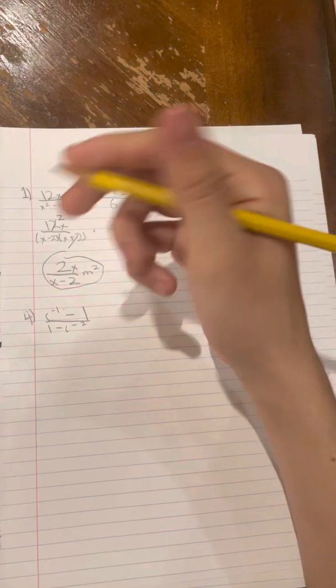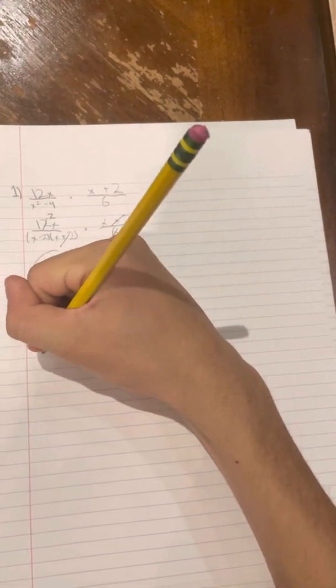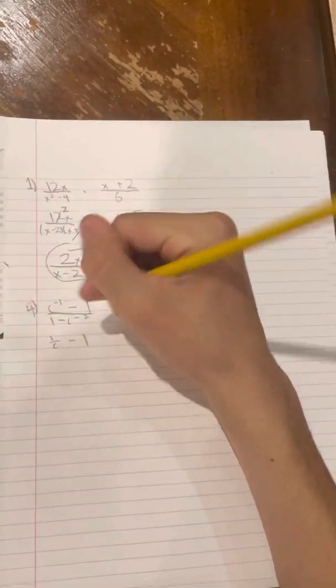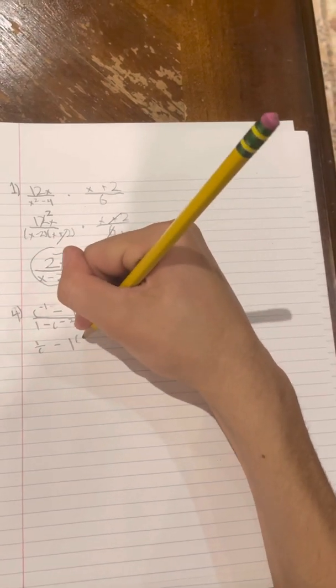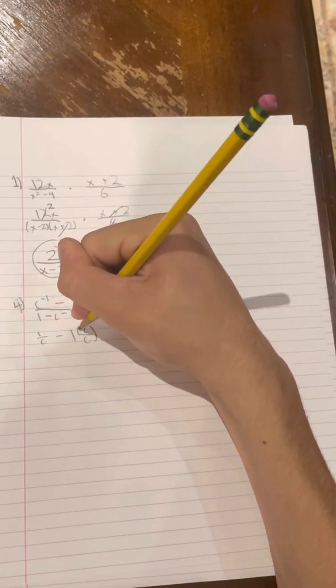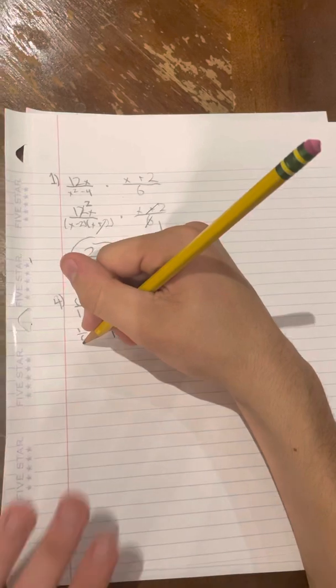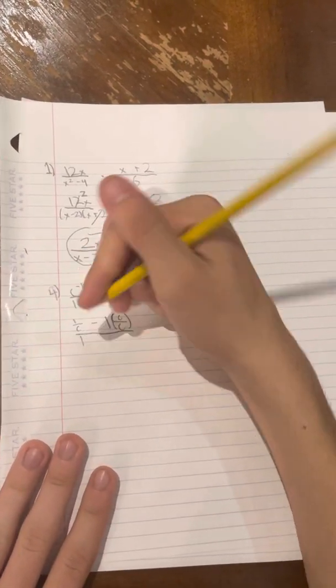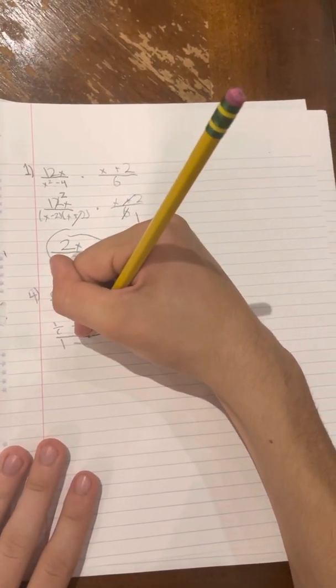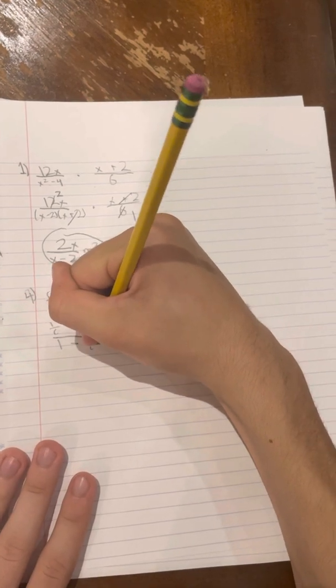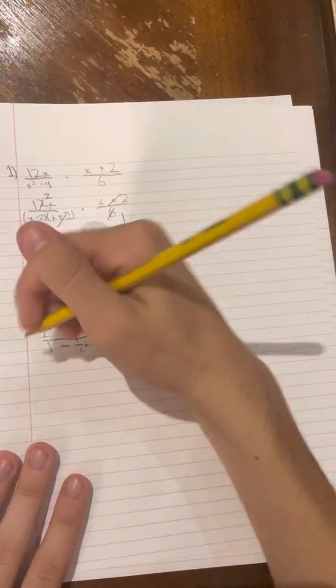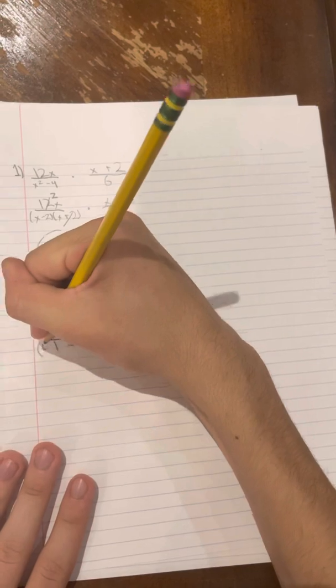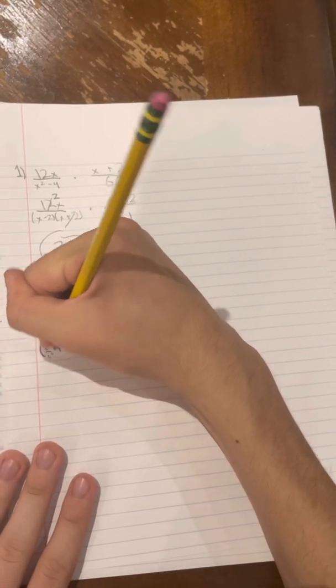And well, first of all, this flips over. So it's 1 over c, minus 1. And you want to have the common denominator, which is c. So c over c. And then for the bottom, 1 minus, so this becomes 1 over c squared. And you want to have a common denominator here as well, which is c squared. So it's c squared over c squared.